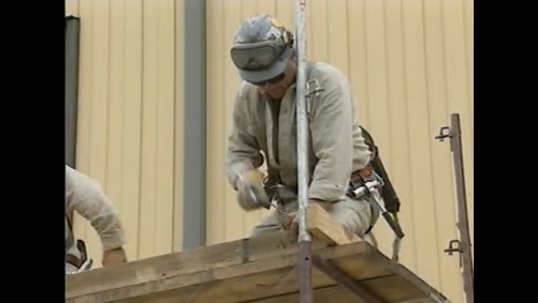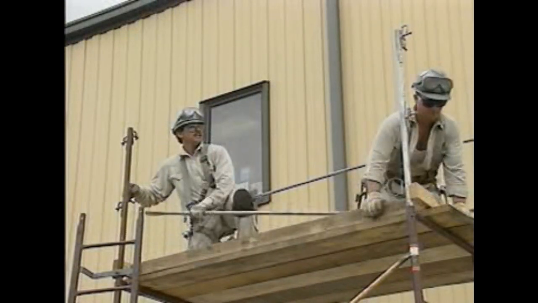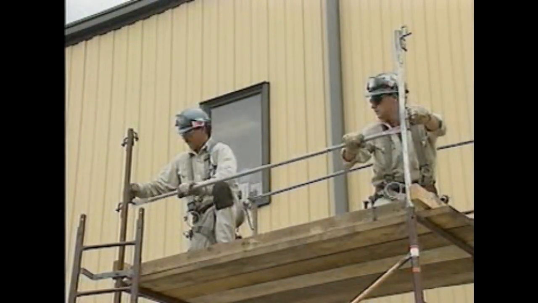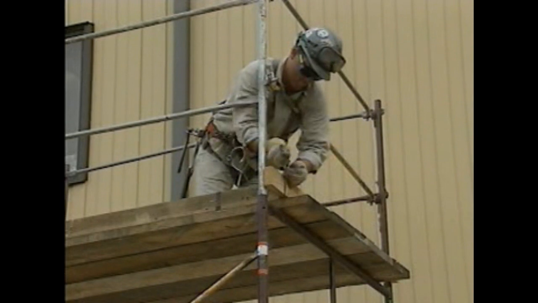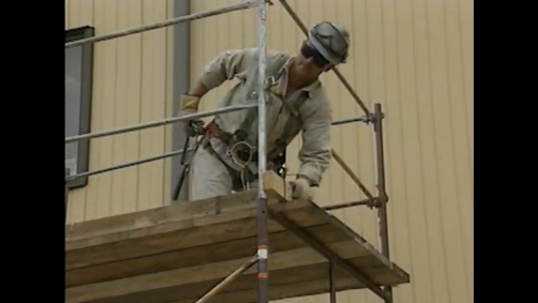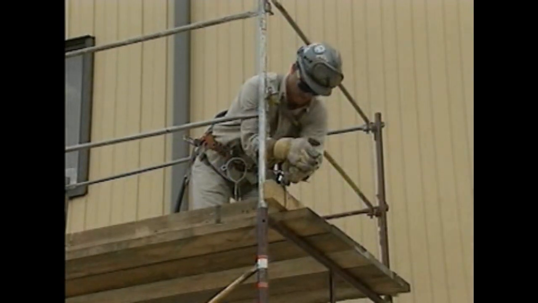Toe boards are then added on all four sides of the scaffold floor, and upper and middle guardrails are connected between the guardrail posts. To complete the scaffold erection, the builders use wire to secure the toe boards and flooring planks to the scaffold framework.